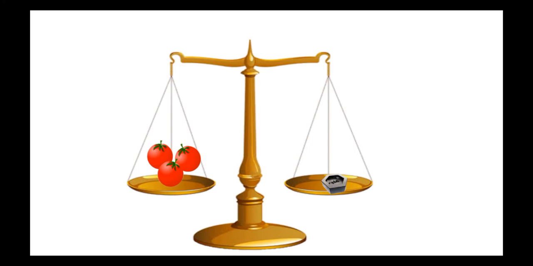Now for example, if you have ever been to a vegetable seller, you might have noticed that he uses an instrument like this. He uses a device which is of this type, which is in front of you. This type of device is used by him to measure the mass, right?